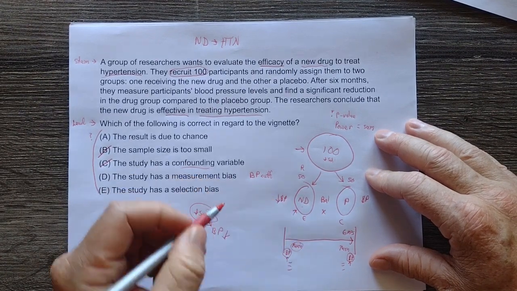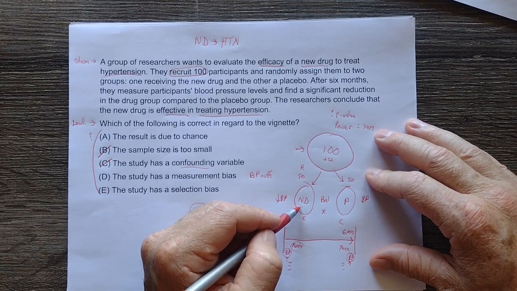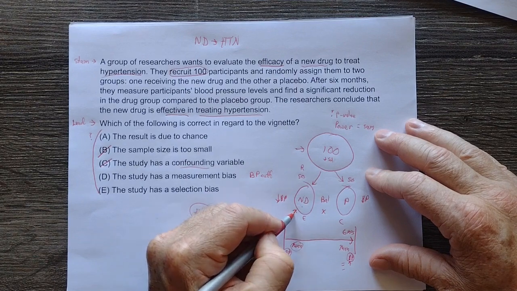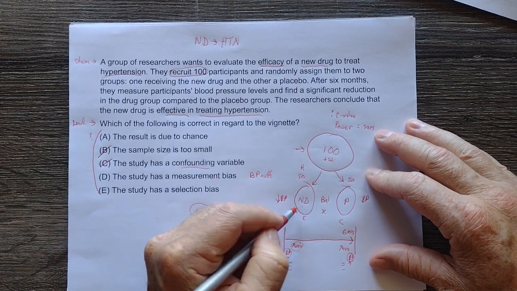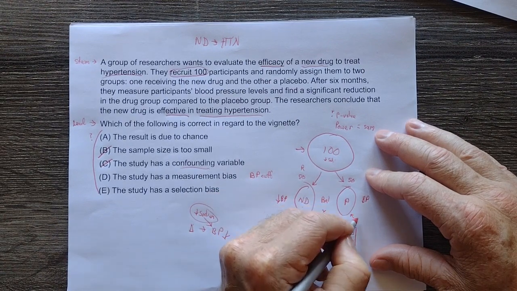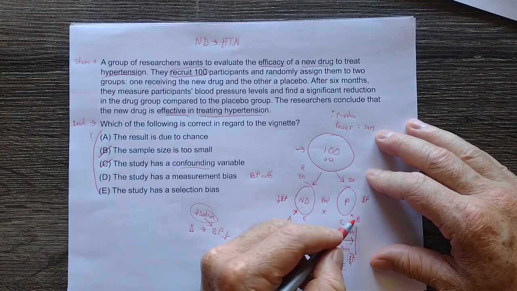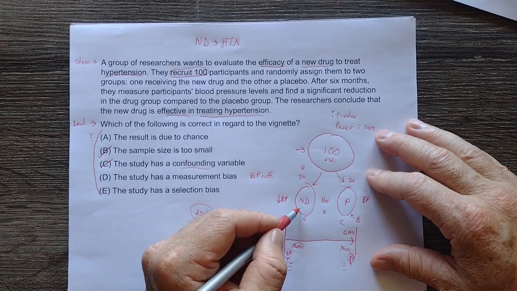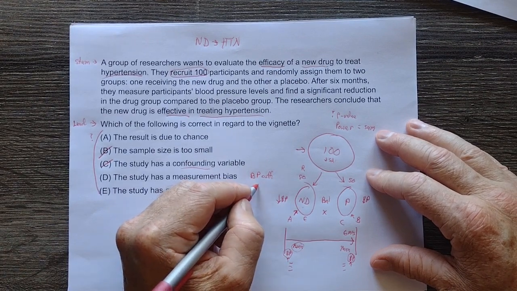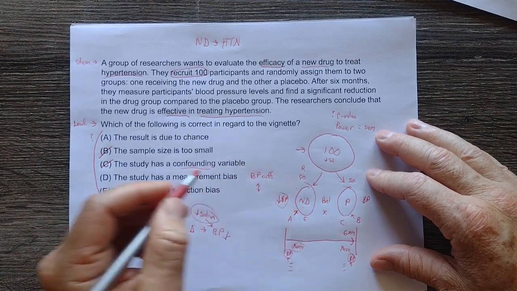What if this blood pressure cuff had a wider range of measurement than this one, and this one showed greater decreases because these guys went to clinic A and these guys went to clinic B, or exam room A and exam room B, and so they were measuring off of a sphygmomanometer that has wider variation, and therefore it showed a lower blood pressure.